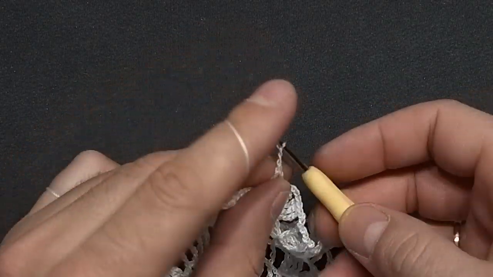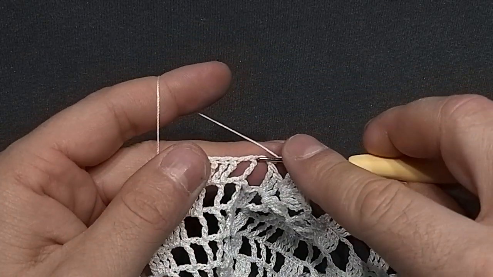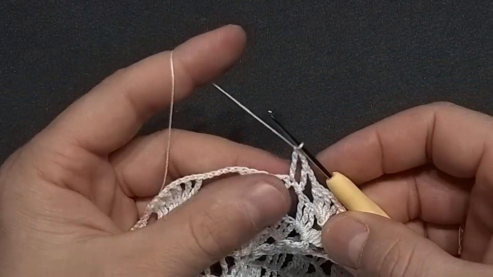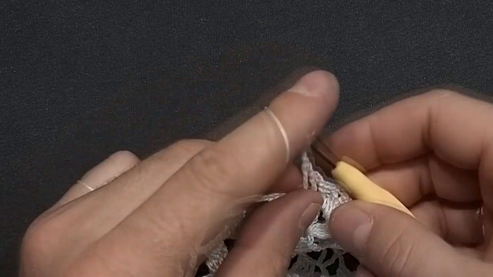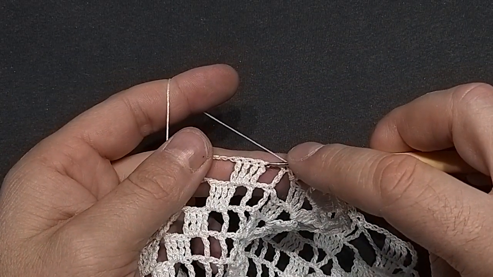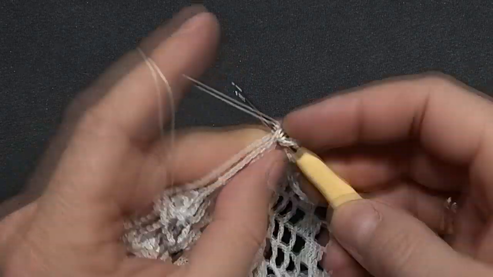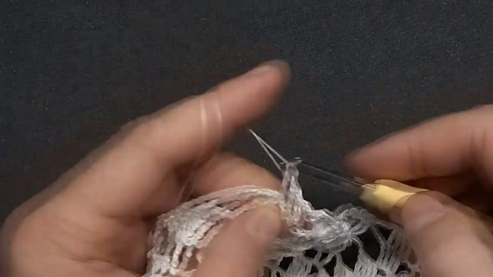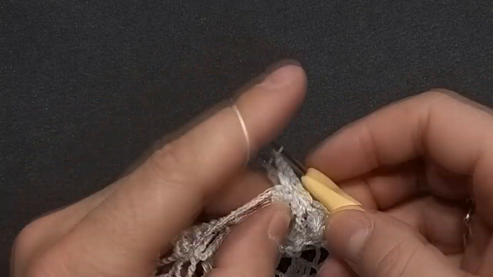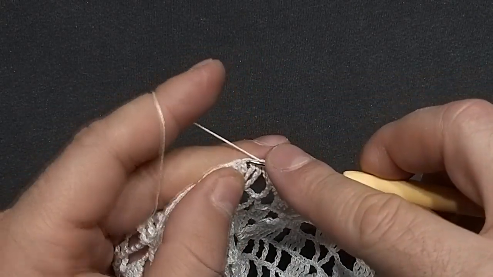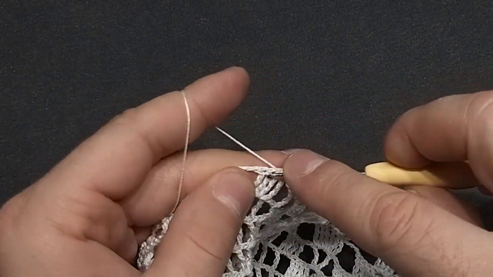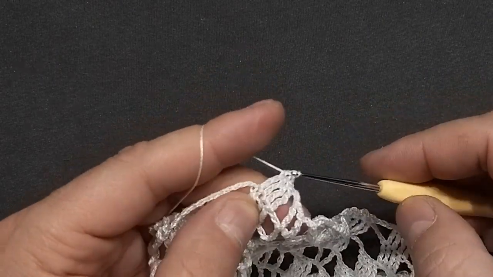Chain 2, treble crochet into the next treble crochet, chain 2, and 1 treble crochet in each of the next 4 treble crochets. So 1, 2, 3, 4.